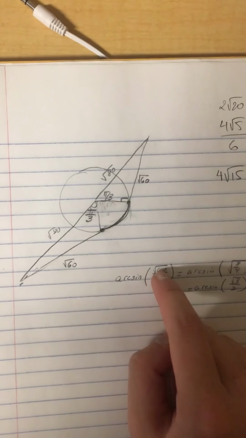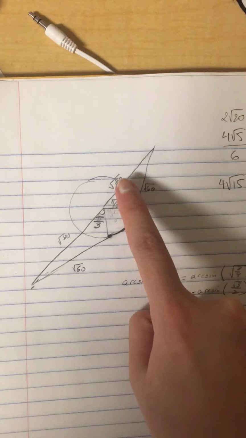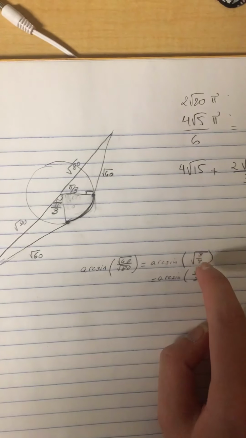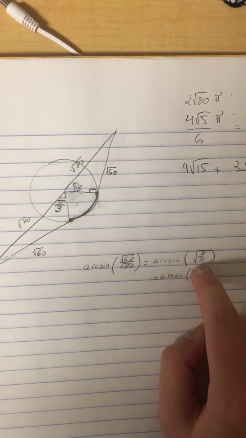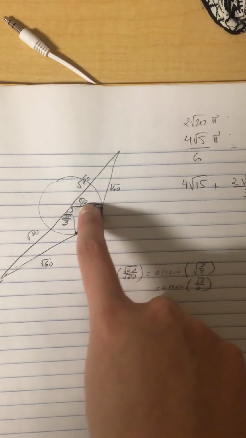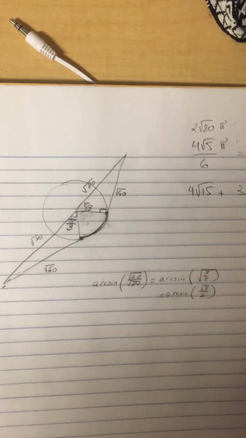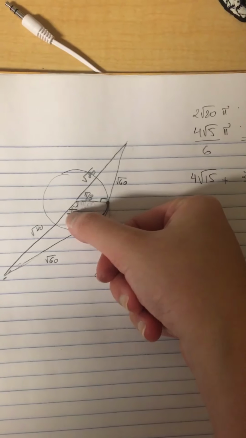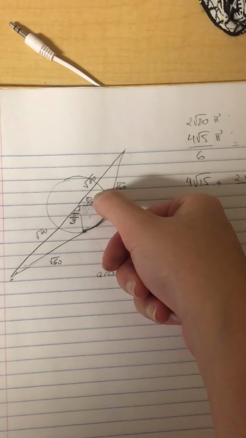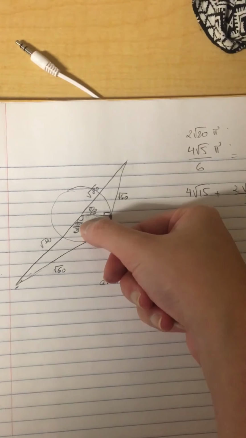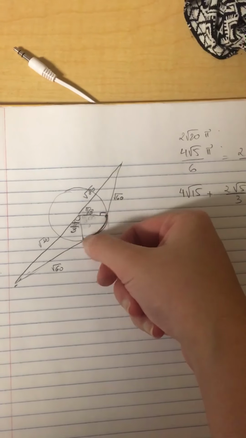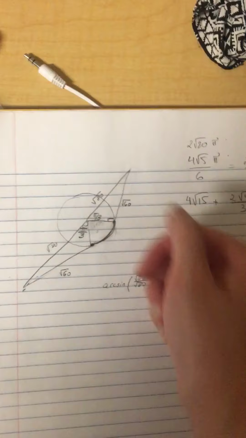The arc sine of square root of 60 over square root of 80 is the arc sine of square root of 3 over 2, which makes this angle pi over 3, which is a 60 degree angle. And this angle is clearly equal to this angle because of the symmetry. So the angle of the curve that we're looking for is also pi over 3.